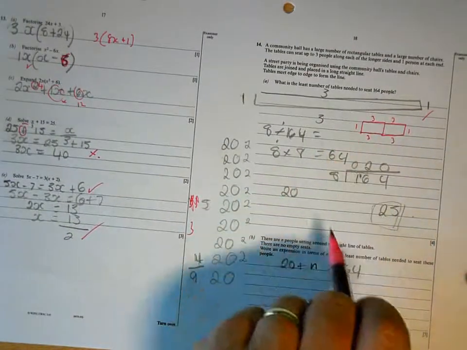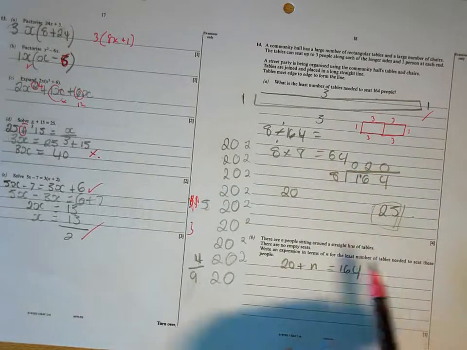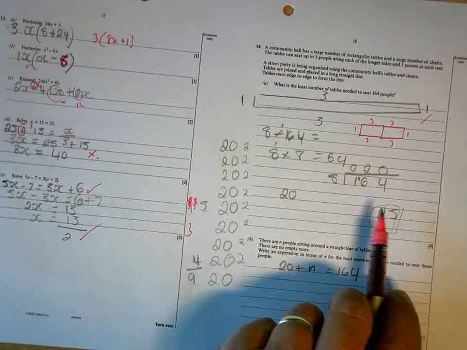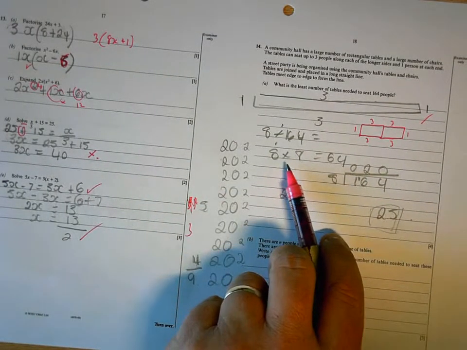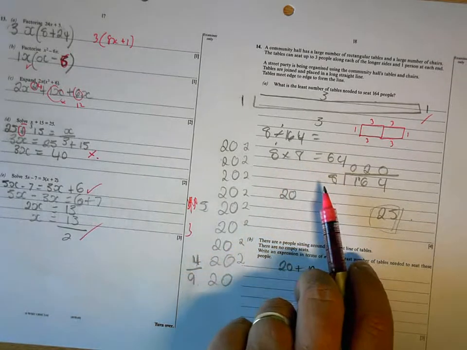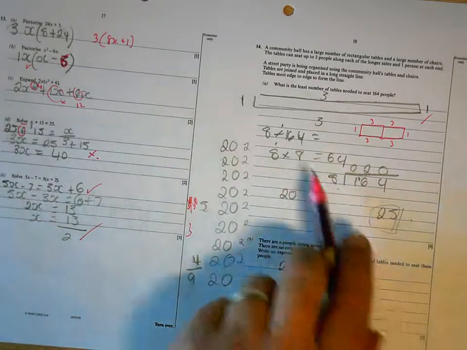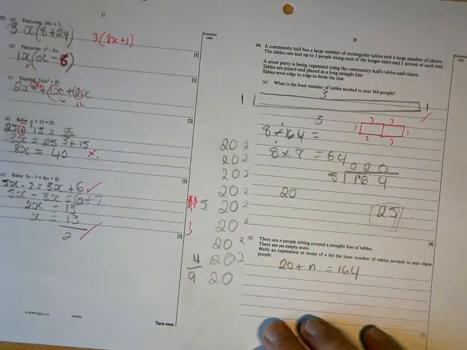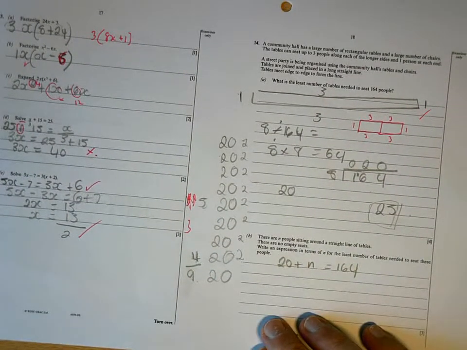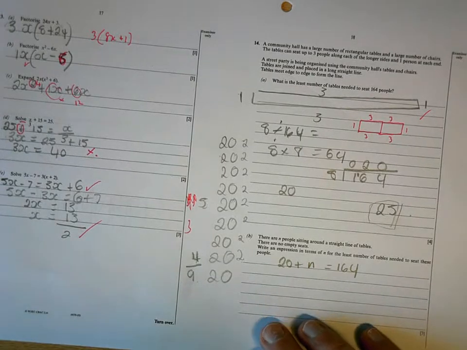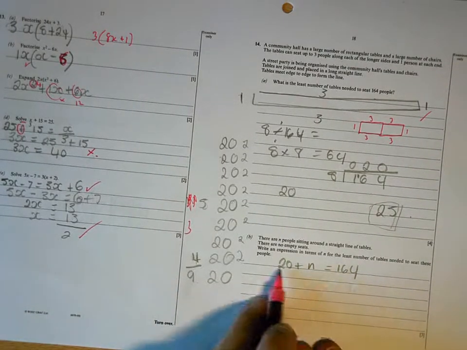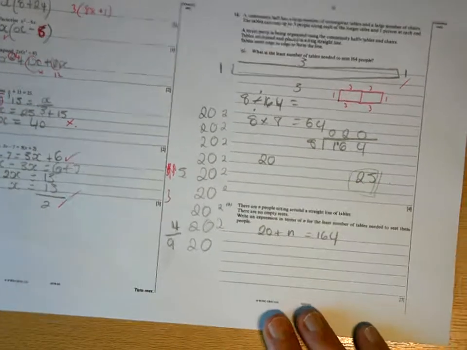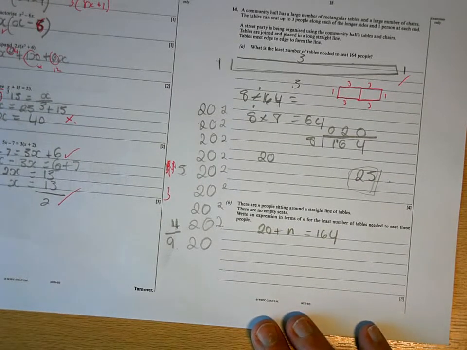So take a look at the video clip, how I explain the development of that. Basically, you shouldn't be dividing by 8, you should be dividing by 6 after taking off the 2 tables. And then that isn't right either. So take a look at the video clip of that.